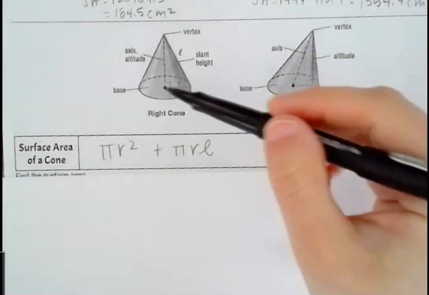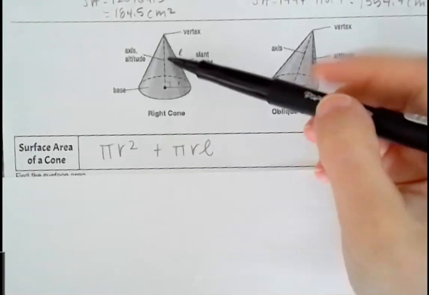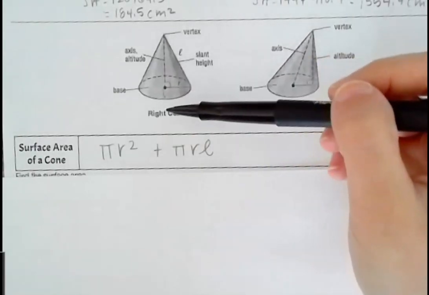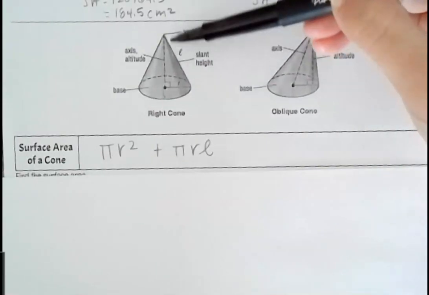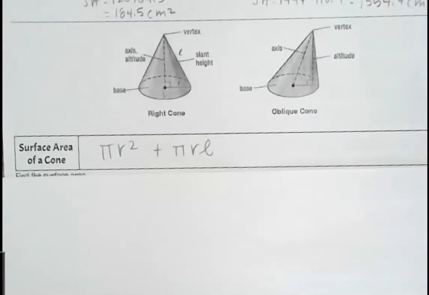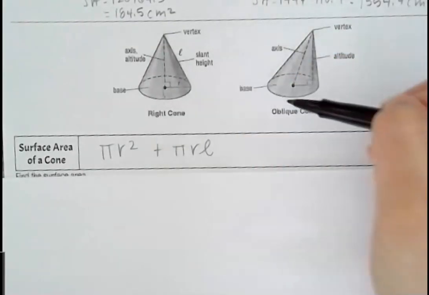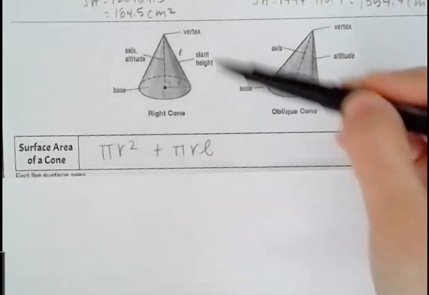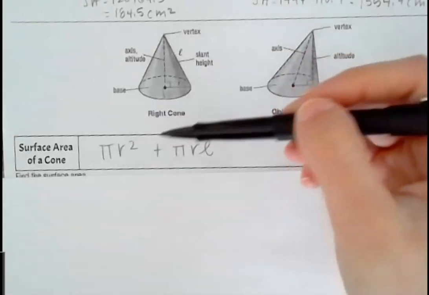A few things to talk about. Again, we have a height that falls inside of our cone and a slant height that's on the outside, right? Because this is kind of hidden, it's inside, just like the pyramid. And again, we can have a right cone and an oblique one, that one that's kind of pushed off to its side.